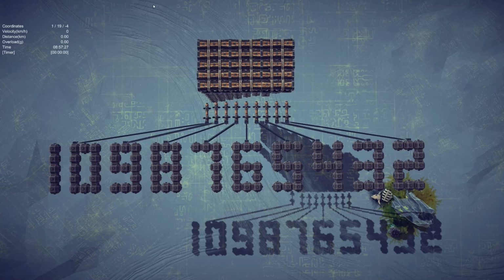Now, starting off, I figured we'd do something a little bit different, something we haven't seen before. This is a calculator in Besiege. Now, it's a very simple calculator. It can only solve mathematical problems that are lower than 10, and it can only, from what I understand, do addition, but there's supposed to be a subtraction one that you can download as well.